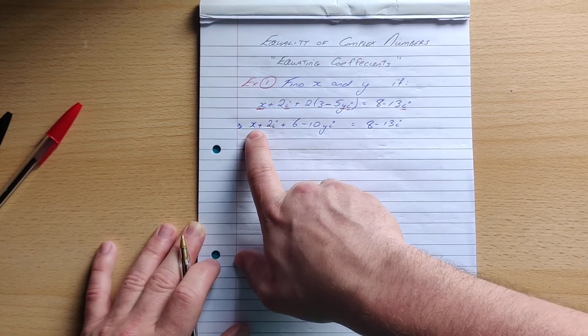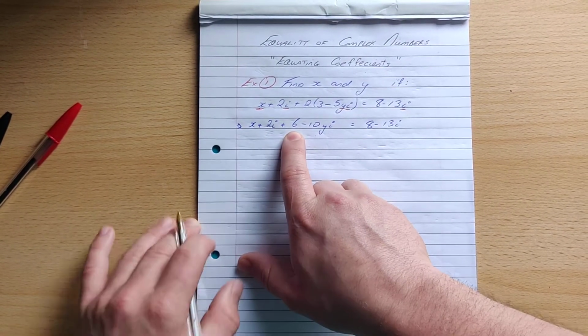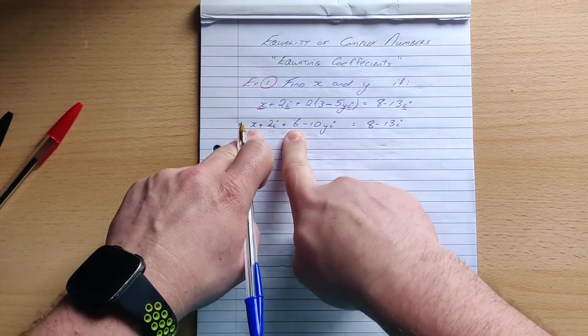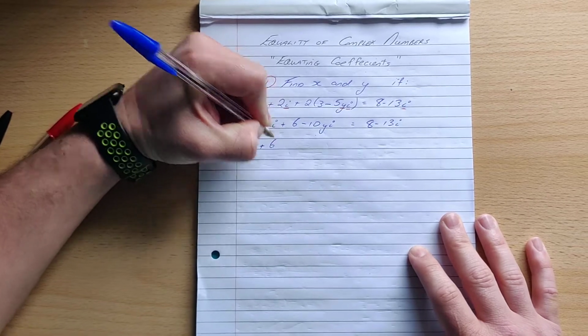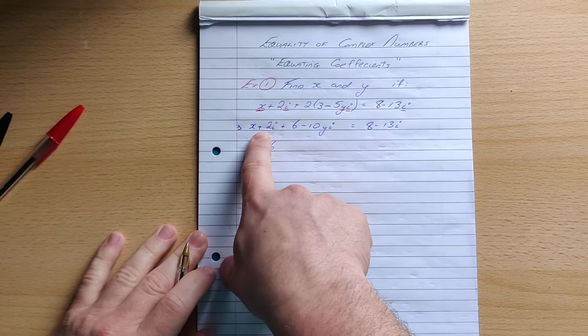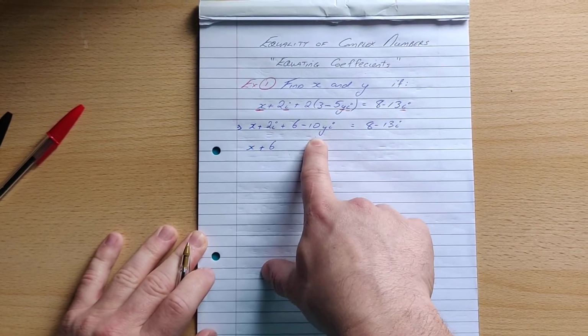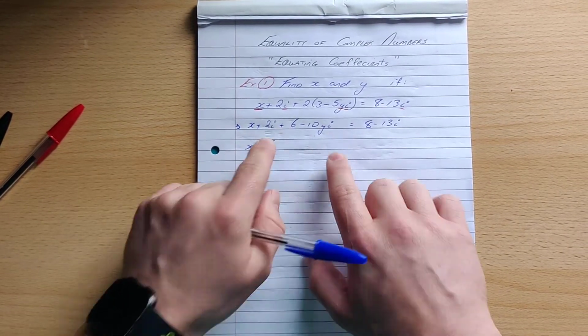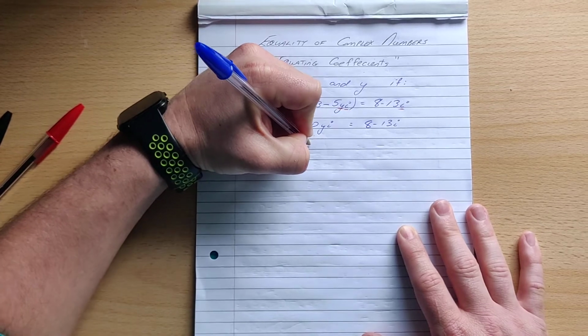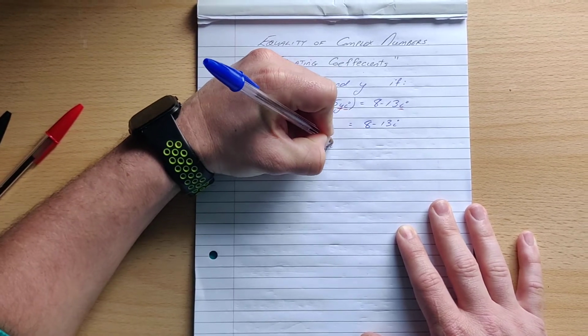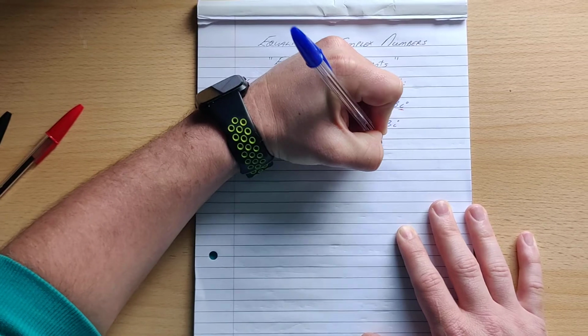Now we have an x and we have a 6, but there's no i's. So what I'm going to do is put those just on one side just to make it a bit easier for a second. X plus 6. We have a plus 2i and a minus 10yi. They both have i's, so they're going to go on the right hand side. So plus 2i minus 10yi, and that's equal to 8 minus 13i.